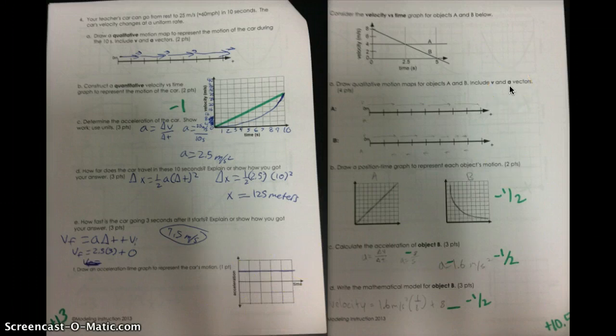The other quantitative one that I have is I have this problem right here. It has a qualitative motion map and a qualitative position time graph that I asked them to draw based off the velocity time graph. But then I asked them to do a couple quantitative things like calculating the acceleration and writing the mathematical model for the object B here.